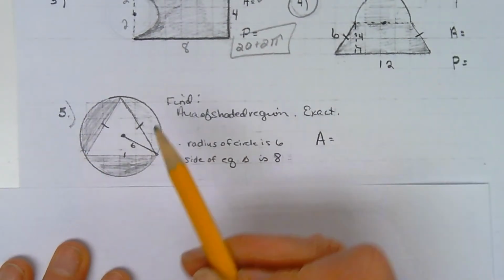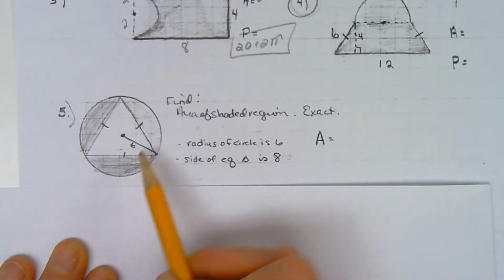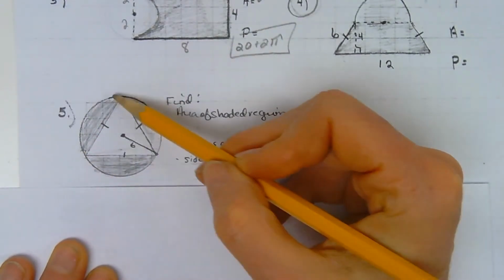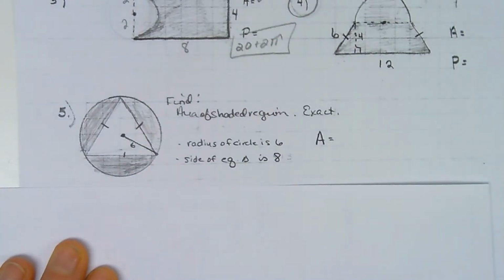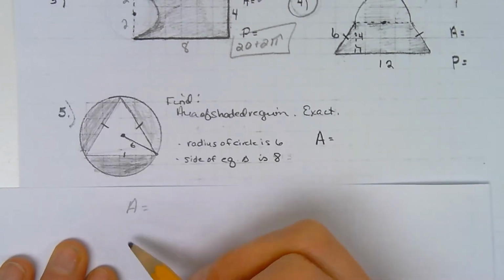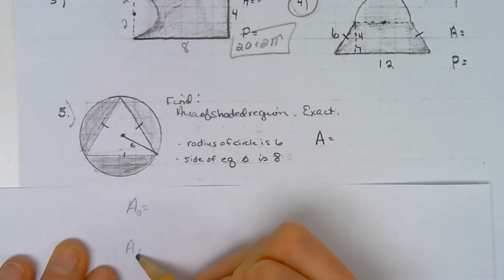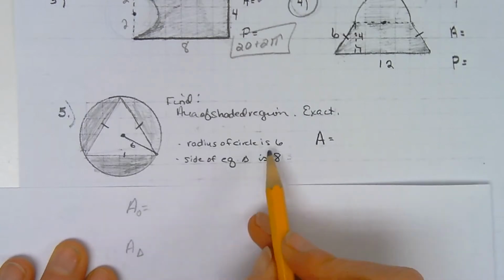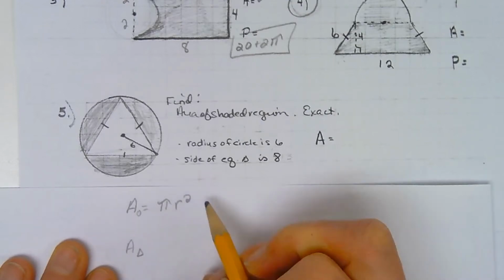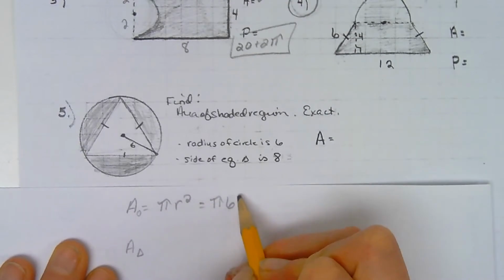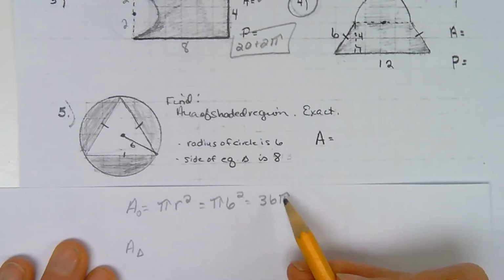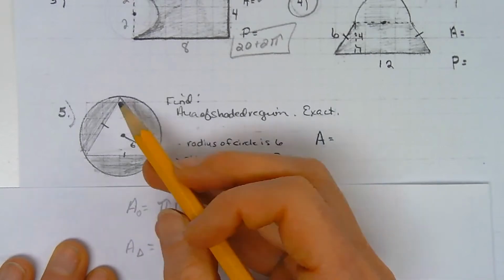To find the shaded regions here, we'll find the area of the whole circle and then subtract from it the area of the triangle. The radius is given to us as 6. So the area of the whole circle is pi r squared, which is pi times 6 squared, which is 36 pi. So from that, we'll subtract the area of the triangle.